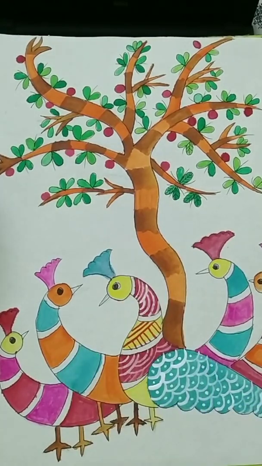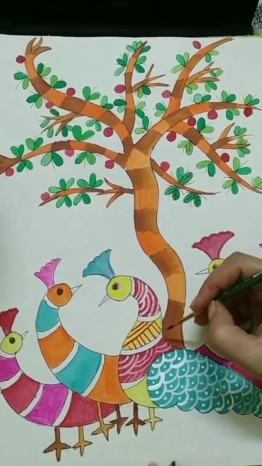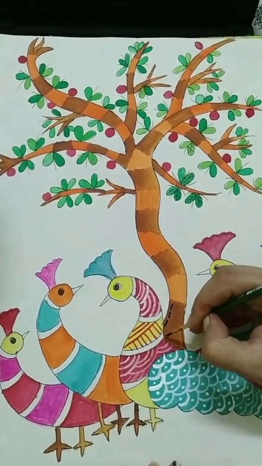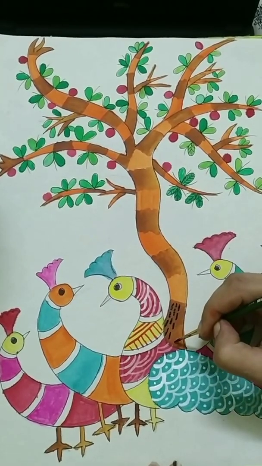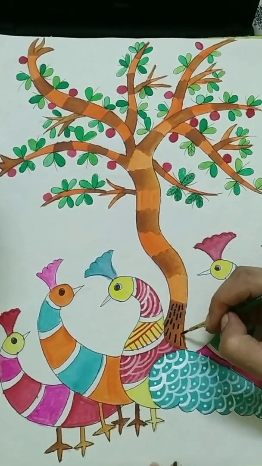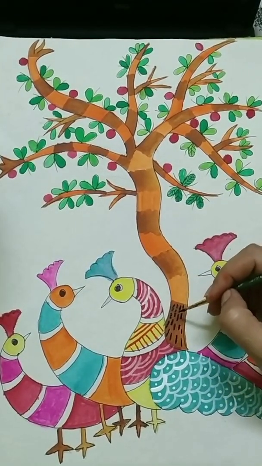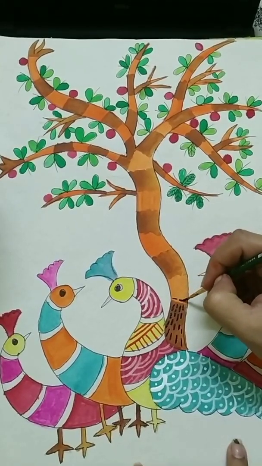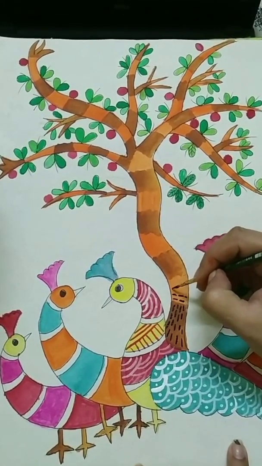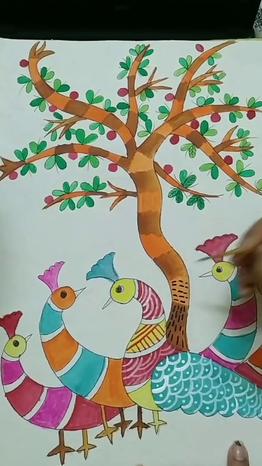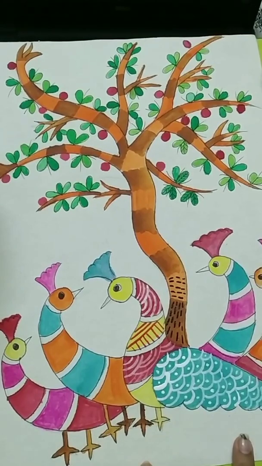Like for a tree, I am using two colors. One is black. See here again with the help of lines, I am keeping some space in between the lines. So first let me use one color. So first I used vertical lines, now I am using horizontal lines. You can call it dash. Try that the difference between lines should be equal.